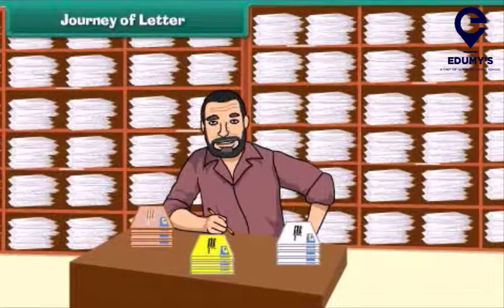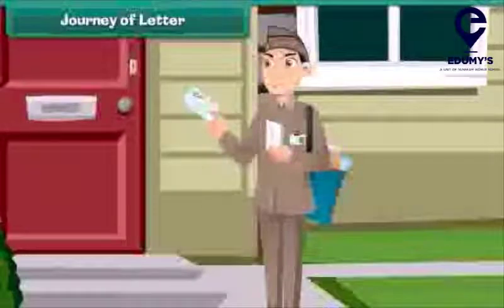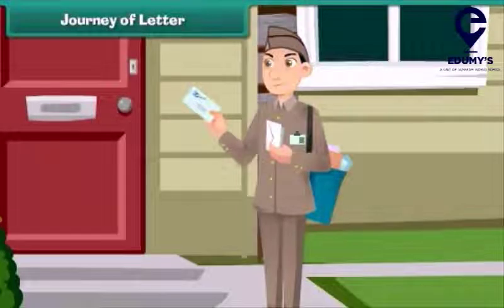After reaching the destination main post office, the letters are separated as per the area mentioned in the address. Each postman then takes these letters to the right person. Thus, a letter travels a long distance and takes a journey of 5 to 6 days before reaching us.